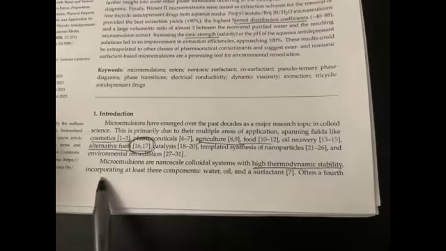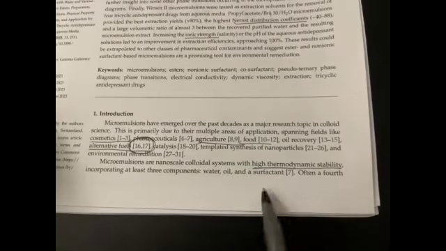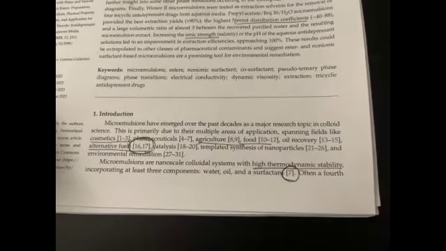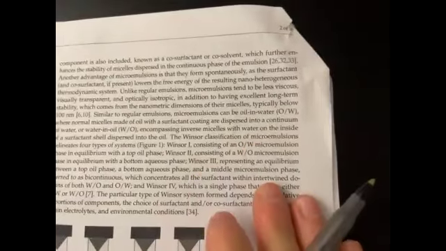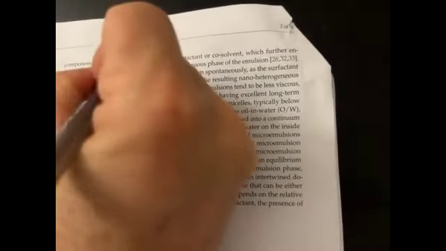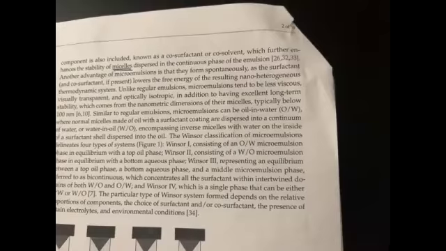All right. Incorporating at least three components: water, oil, and a surfactant. There's a good source that we might want to check out that might be very basic about microemulsions. Often a fourth component is also included, known as a co-surfactant or co-solvent, which further enhances the stability of micelles. That's a good term that we need to know. Dispersed in the continuous phase of the emulsion.